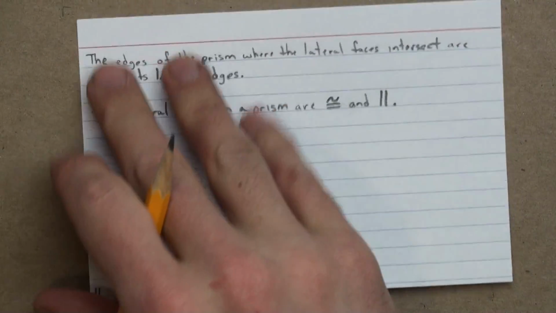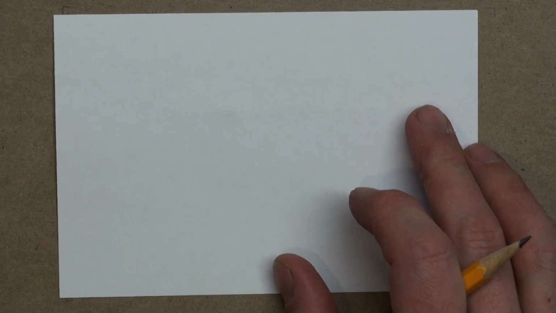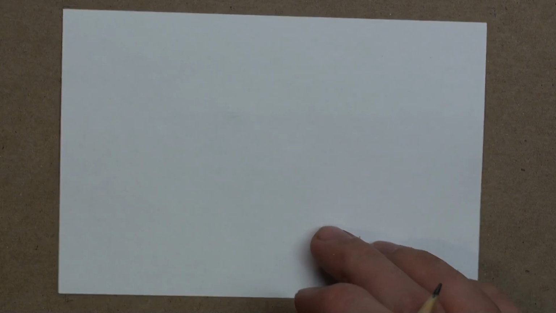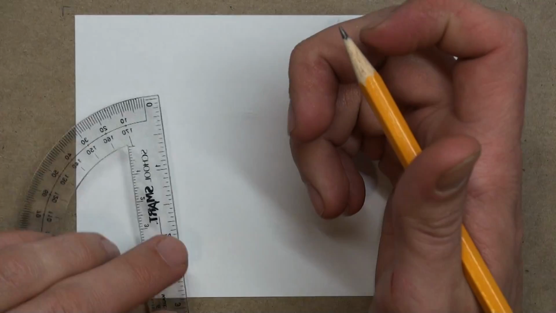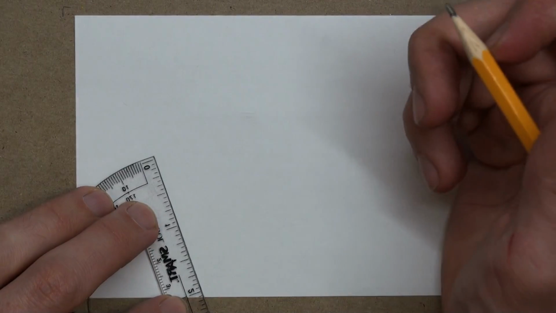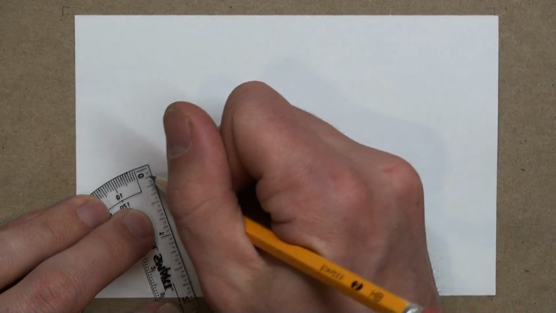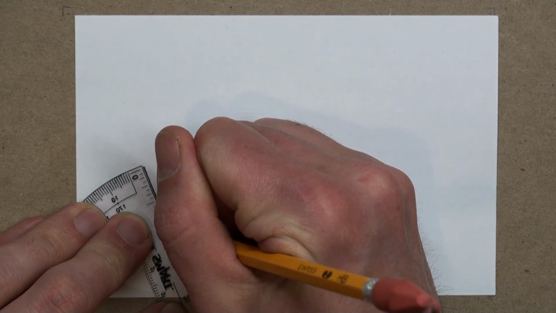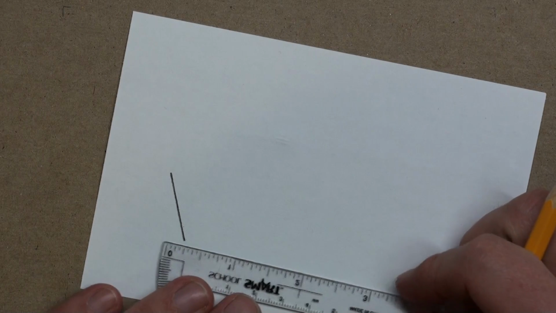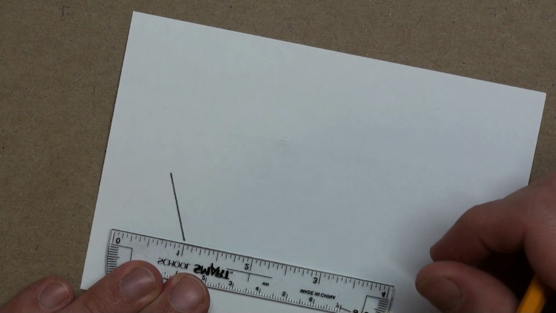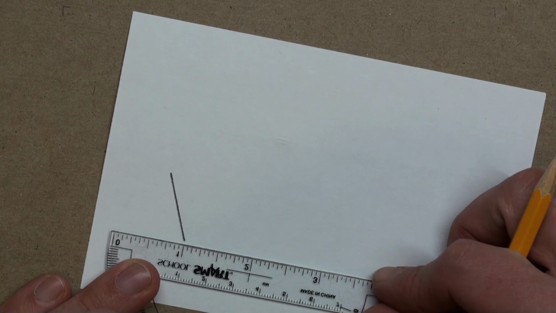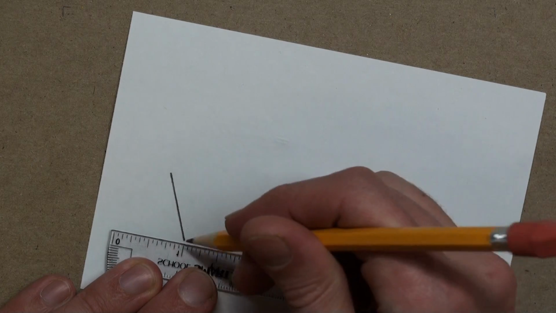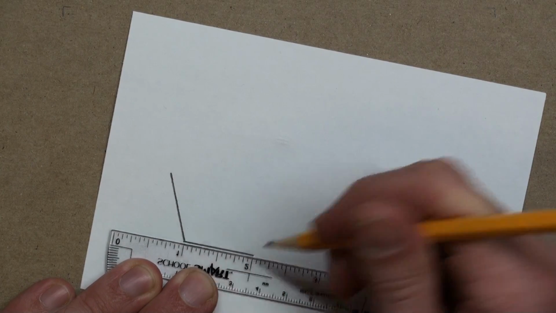Okay, so let's draw a picture of this on the back. Okay, now let's see if we could draw this shape here. I'm using 1 inch as my mark here. So what I'm going to draw is a pentagon, and I'm going to make all of its sides 1 inch.